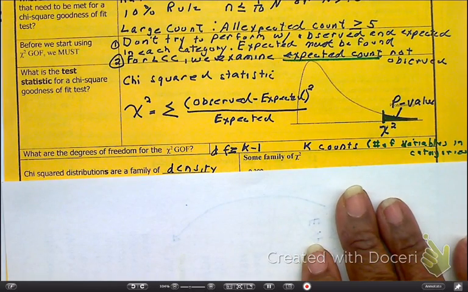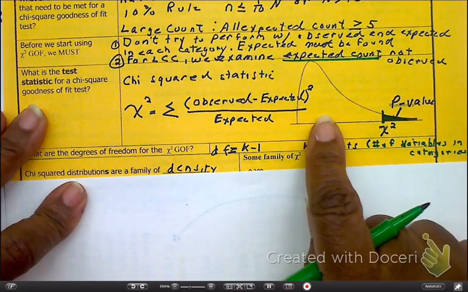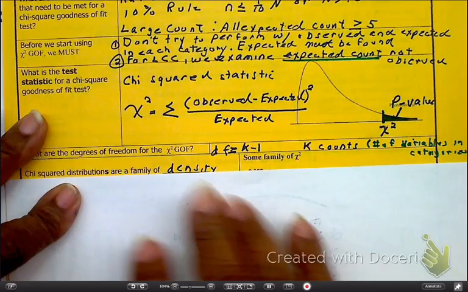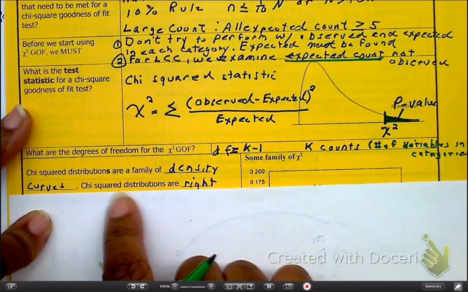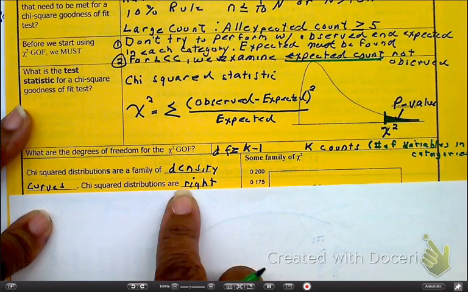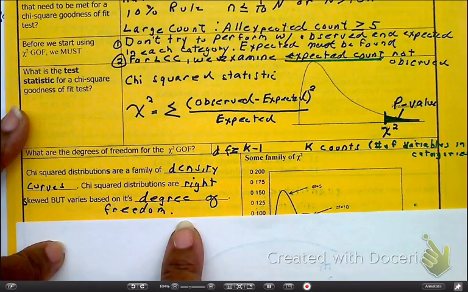Now, one thing about the chi-square is, you know how for the normal distribution and for the t distribution, the shape is the same for all z's and all t's, even though z's and t's look alike and have slightly different variation. Well, I already showed you how jacked up the chi looks, but it doesn't always look like that. So for that reason, a chi-square here is a family of density curves. Your chi-square distribution is going to be right skewed, but the shape varies based on the degree of freedom.